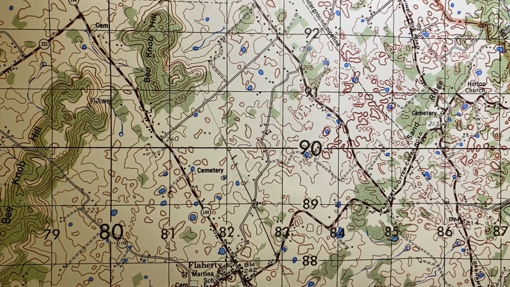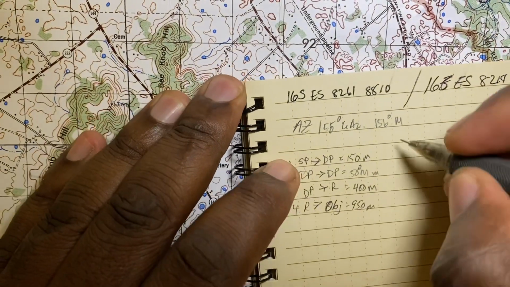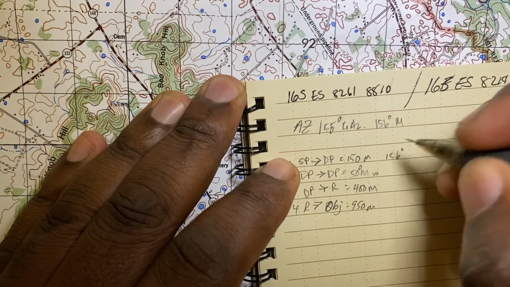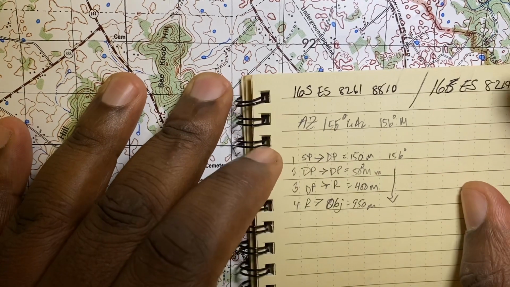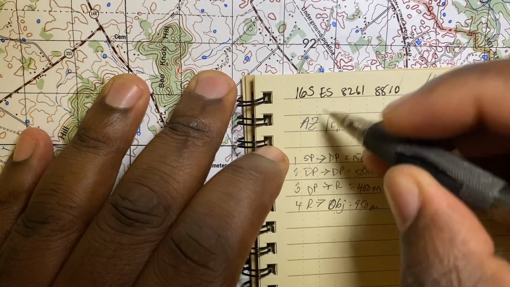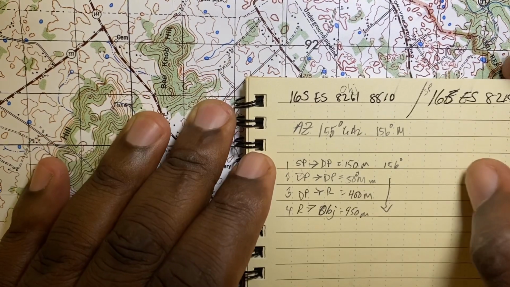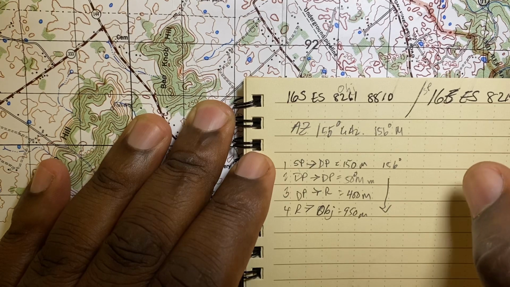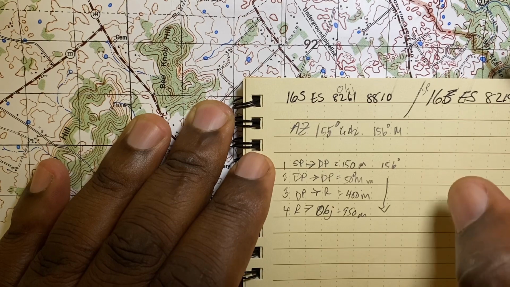Because I'm staying on the same azimuth all the way through, I'll put this as a start point and this as my OBJ. This is all the information I need without even really looking at a map. This is all I would need to get from one point to another.